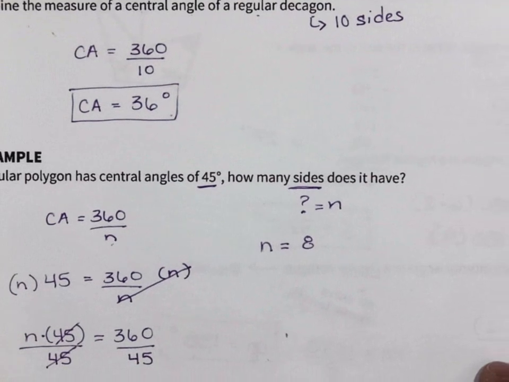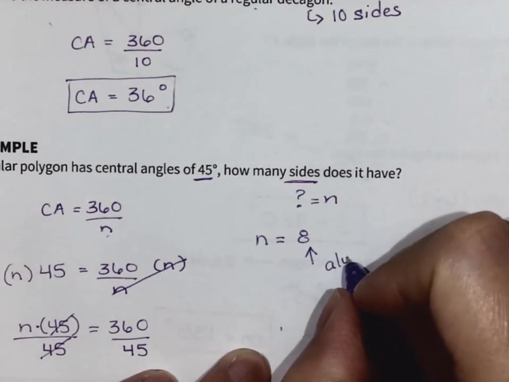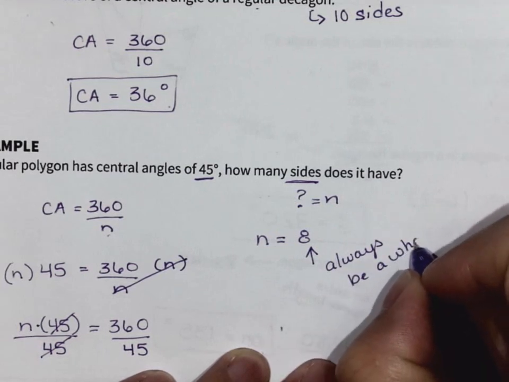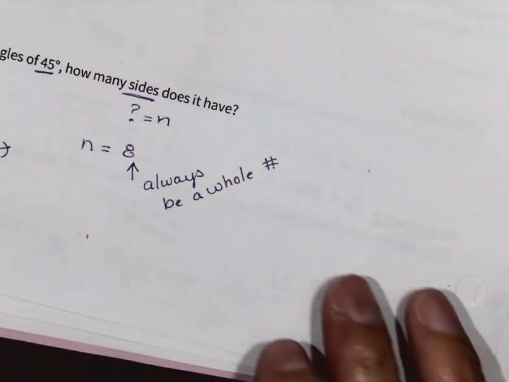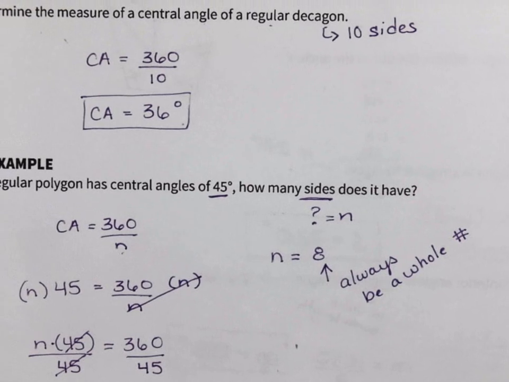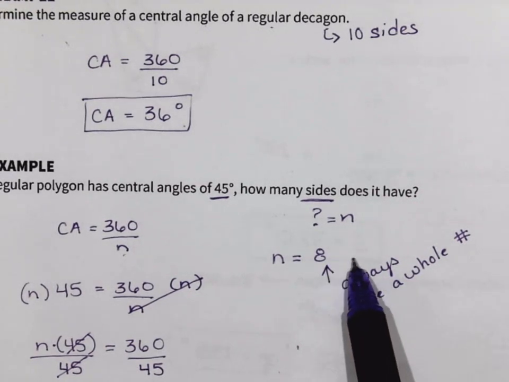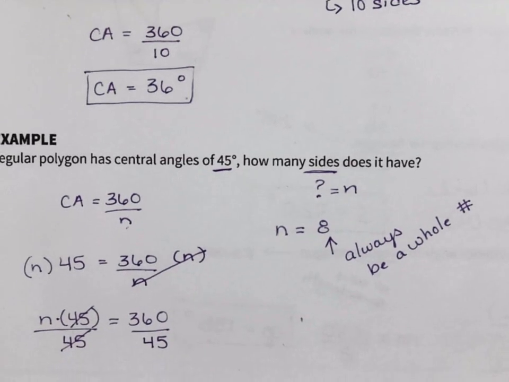Okay, so here's the thing. This should always be a whole number. And the reason why it should always be a whole number is because we can't have part of a side. If we have part of a side, then it's not regular anymore, and it's probably not a closed object. So if you get 8.27 here, something's gone wrong in your math. You should go back and check it, okay?